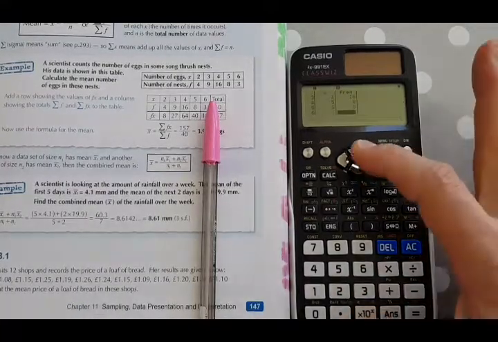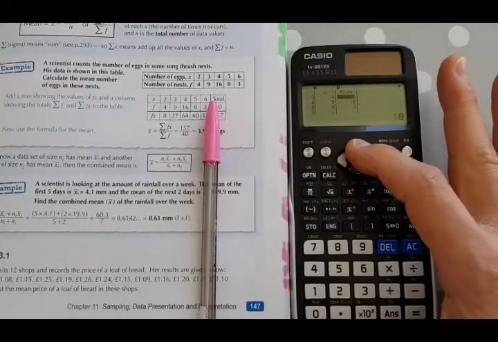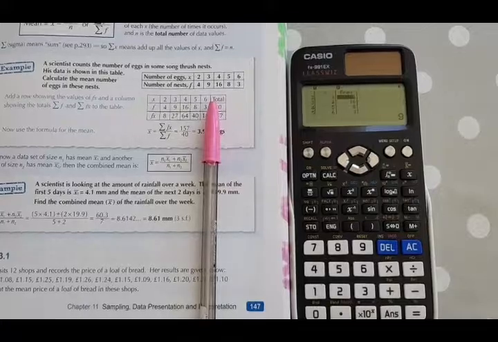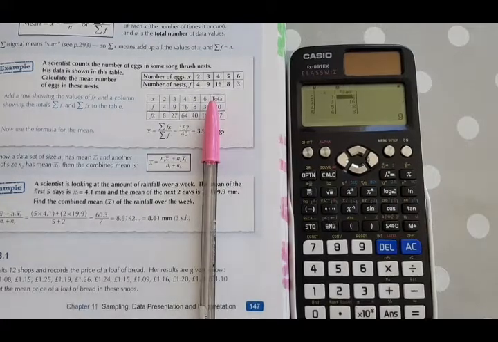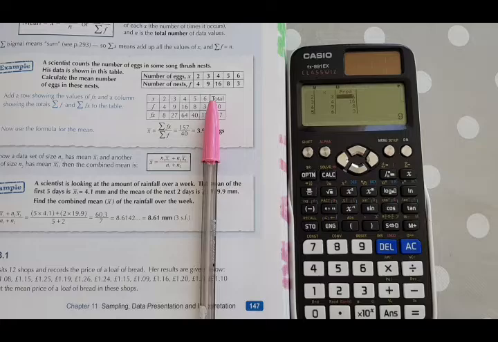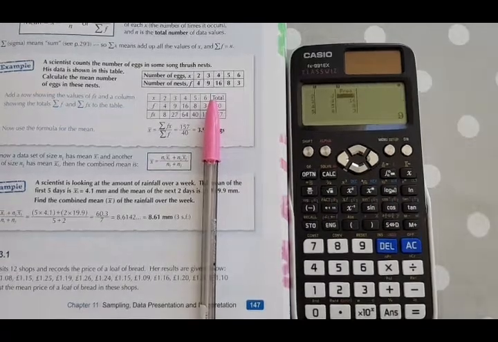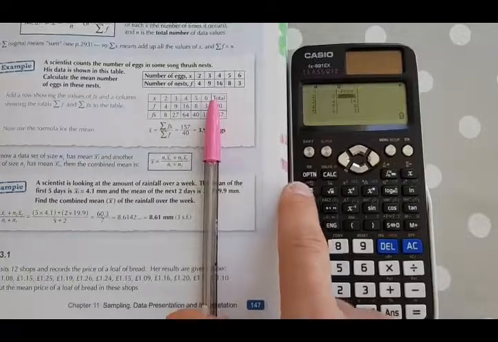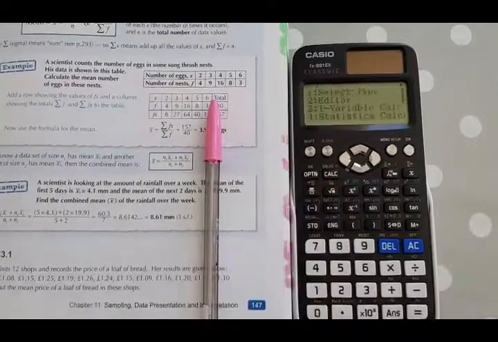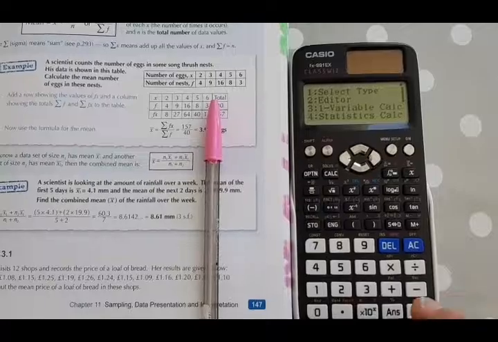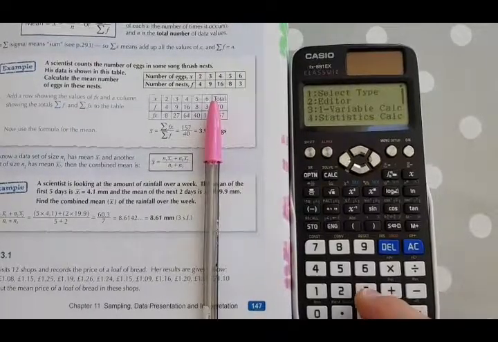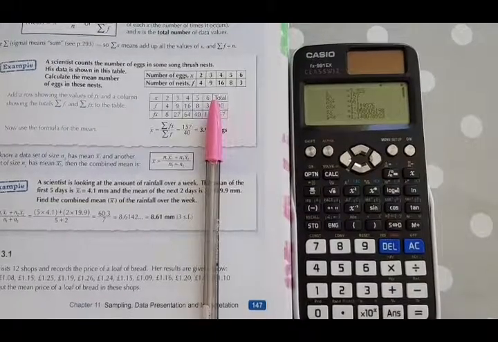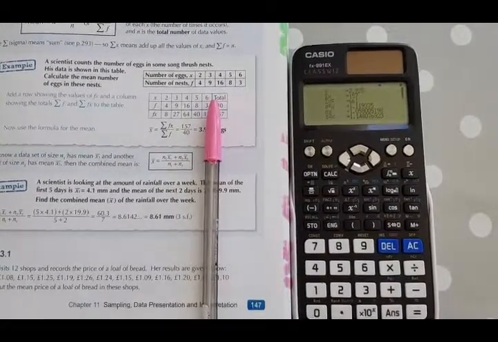Okay, so what we've got now, and I'll just use my arrow button to go up, we have got the same table here that we have in our book, and we want to work out the averages. So again, all we have to do is press the option button, OPTN, and then if we press number 3 for one variable calculations, then it basically gives us a list of numbers.